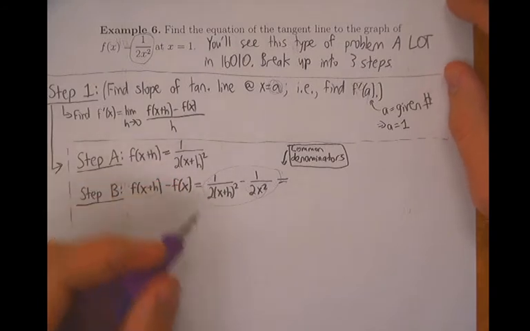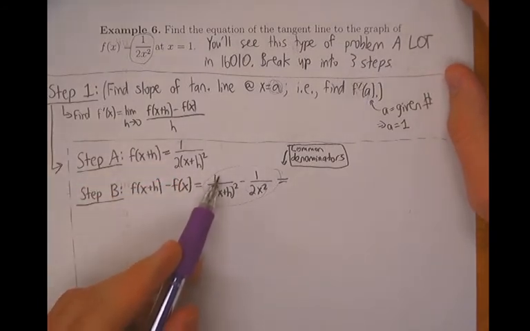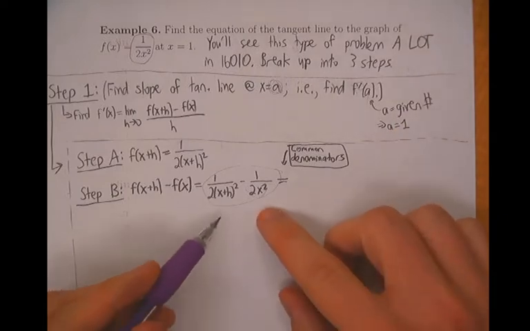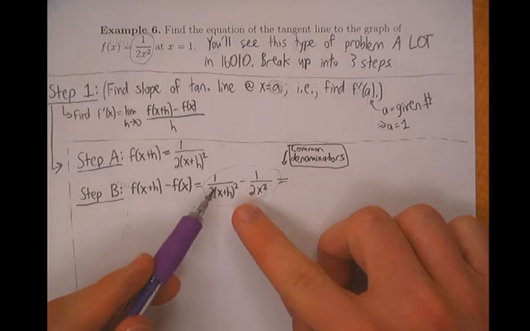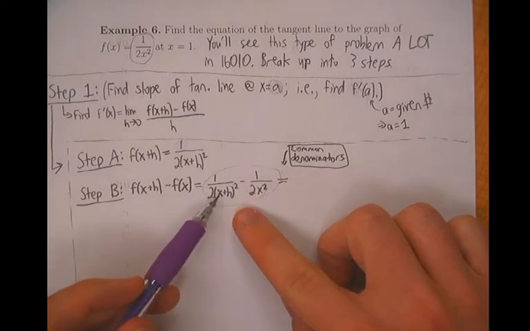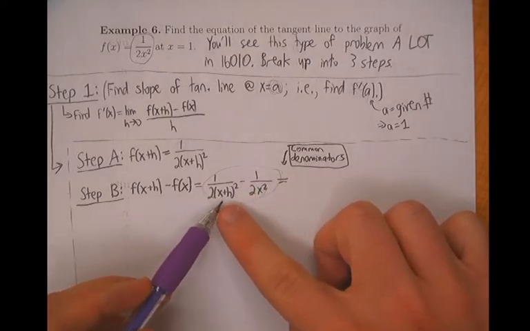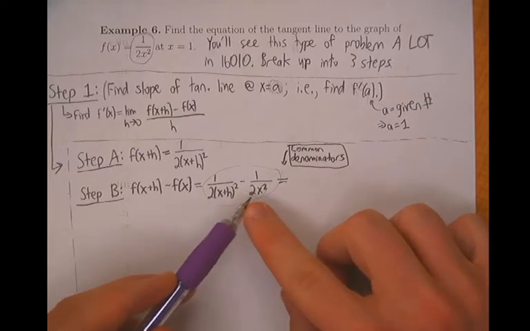So in this case, to have common denominators between both of the fractions, for the first fraction, what factor or factors does the first denominator not have that the second denominator does?